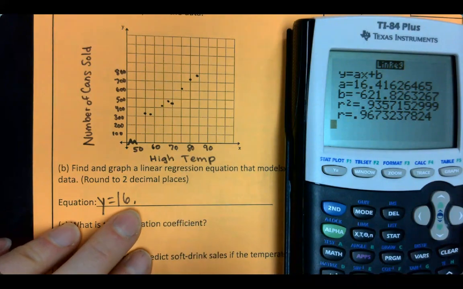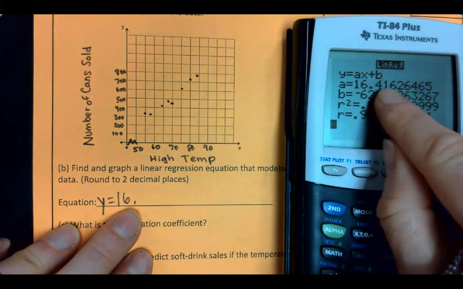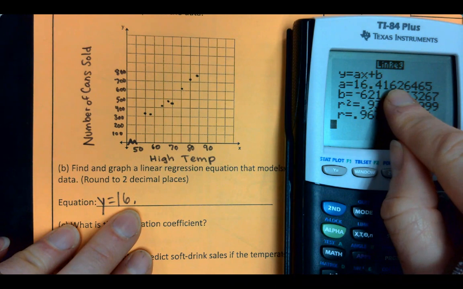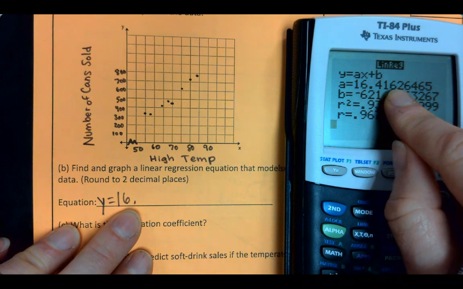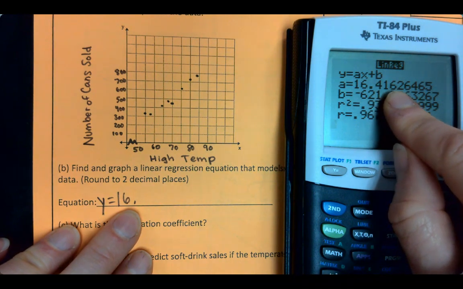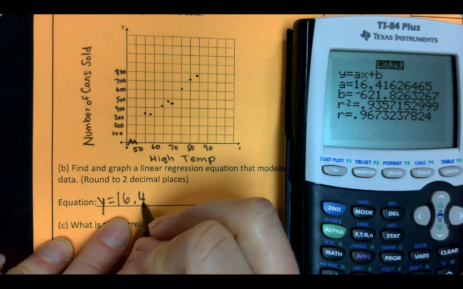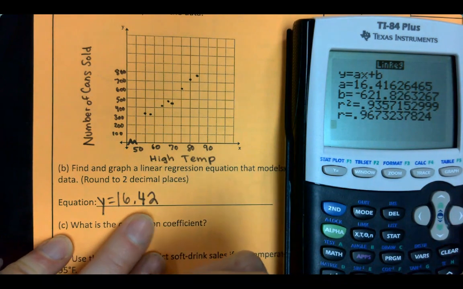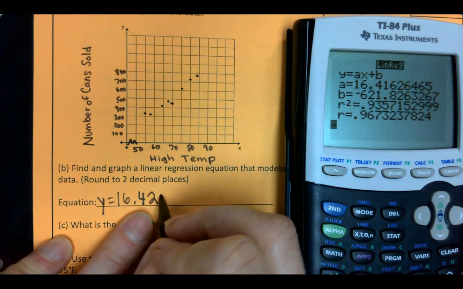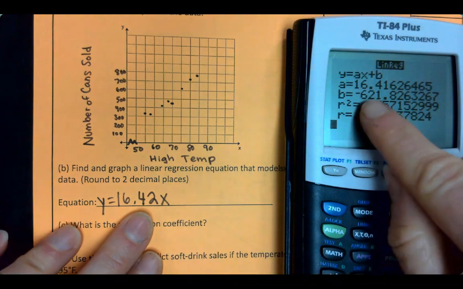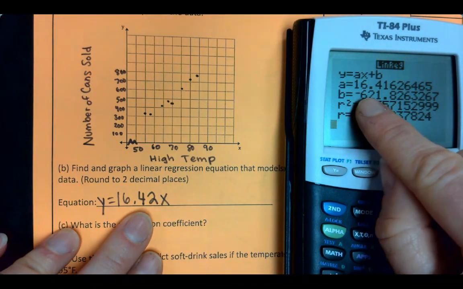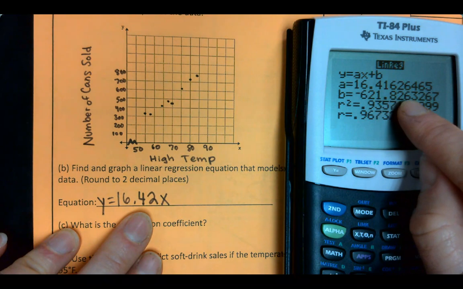I'm going to go to 2 decimal places. So remember, if you're doing 2 decimal places, you go to the third. 5 or more, raise the score. 4 or less, let it rest. That'd be 16.42 X, and then negative 621.83. The 6 is going to make the 2 go up to 3.